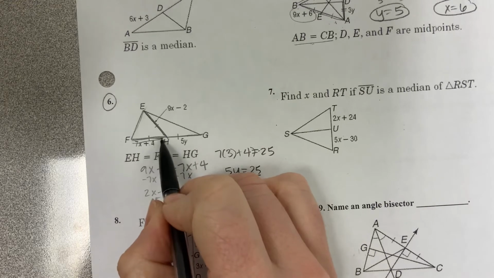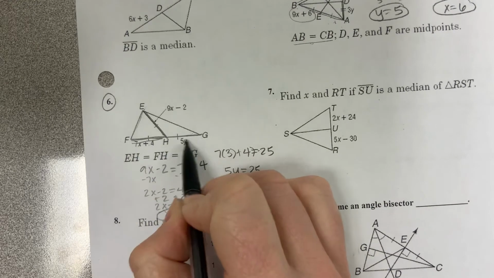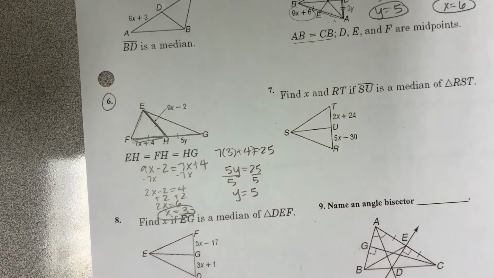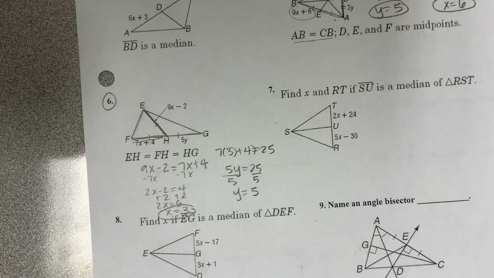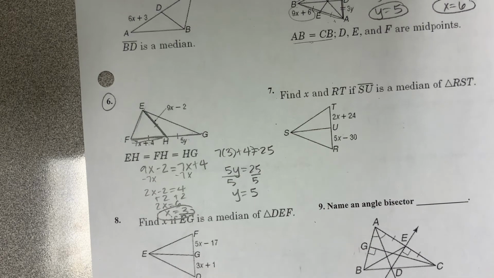So I just plugged it in here, and then these two are equal. So that's going to be our equation. So 5y equals 25. So these were the quick problems.